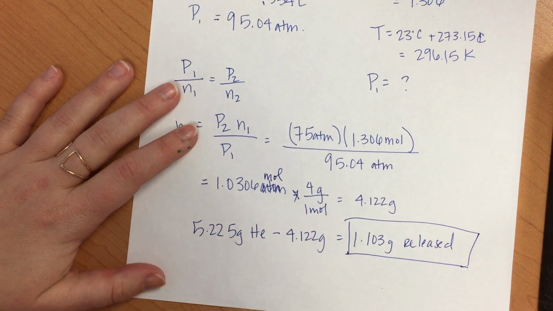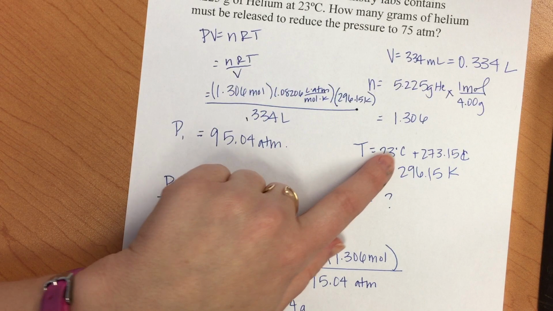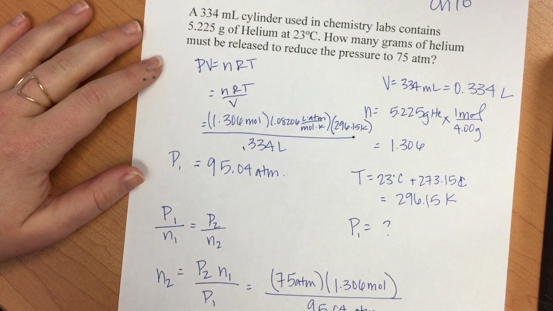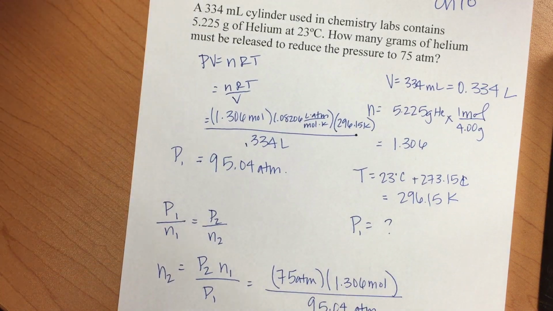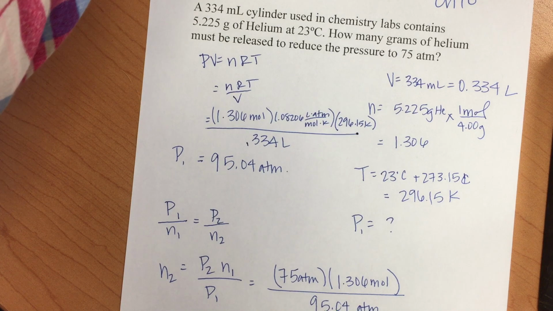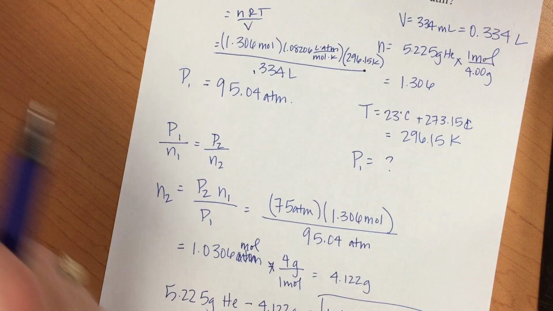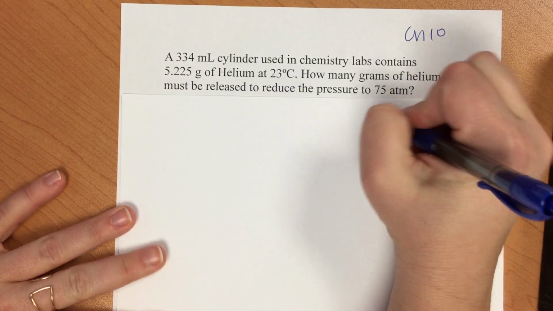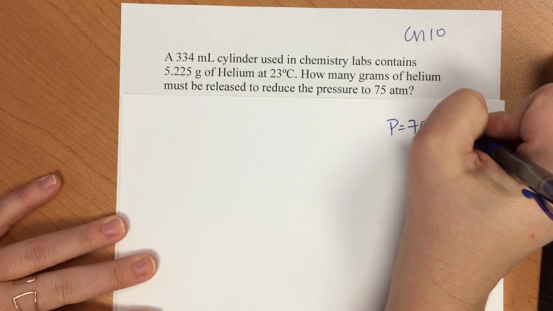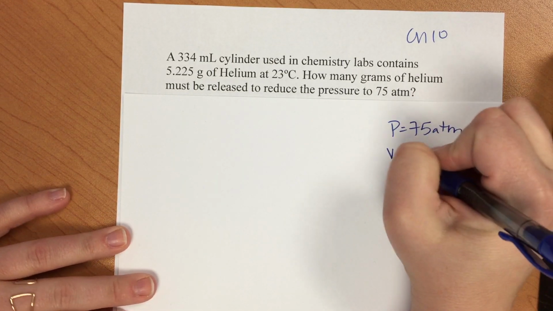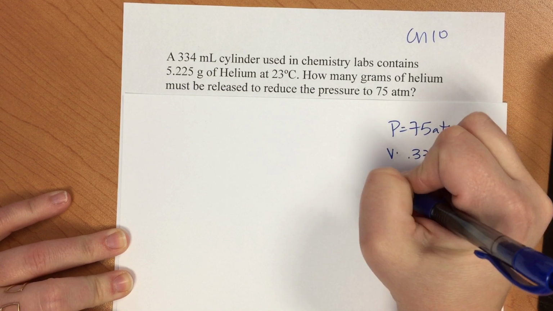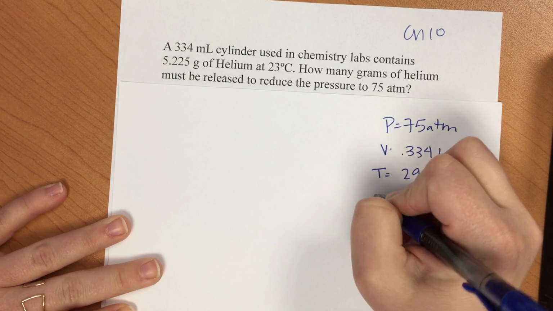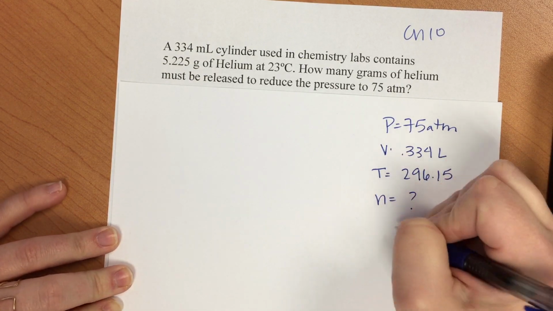You could have also solved this a slightly different manner. You could have solved for the number of moles in this situation. Let me get another piece of paper. Another way to have solved this problem would have been as follows. So if our pressure is 75 atmospheres, our volume is again 0.334 liters. Our temperature will be the same at 296.15. The N is a question mark, and we already know what R is.